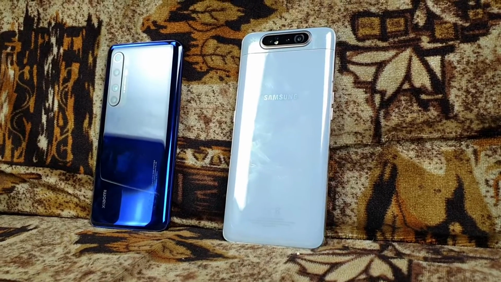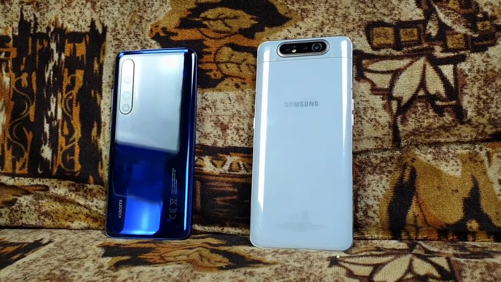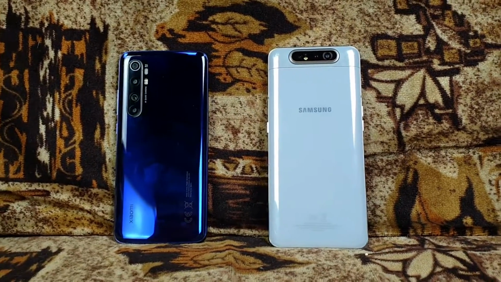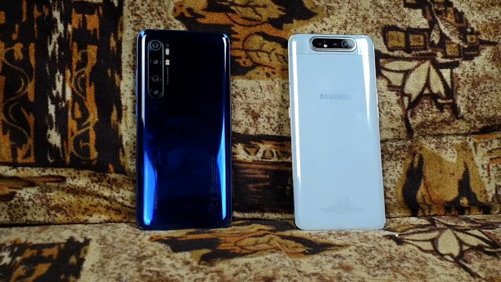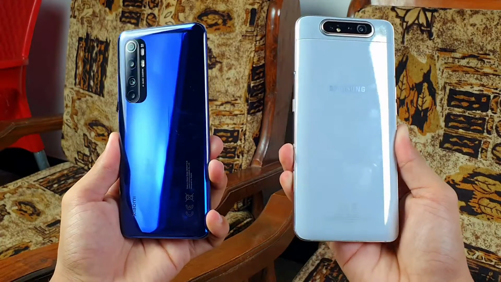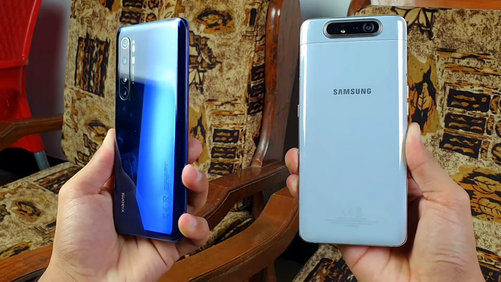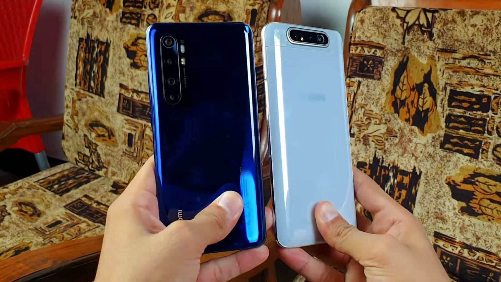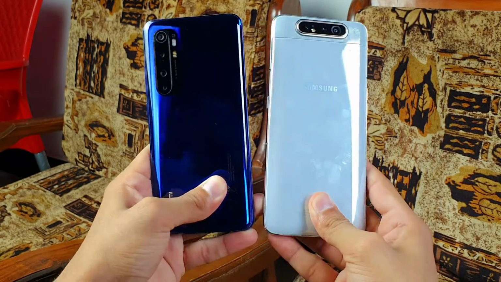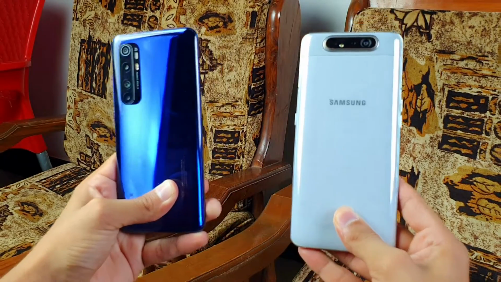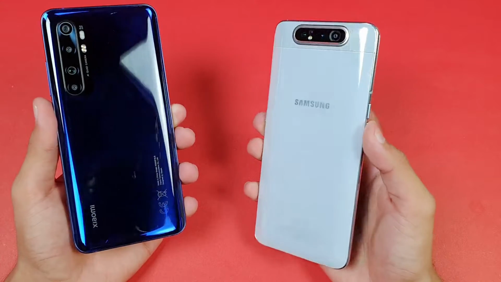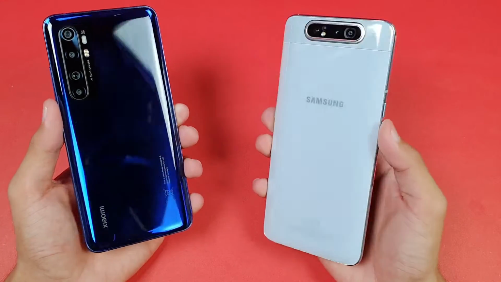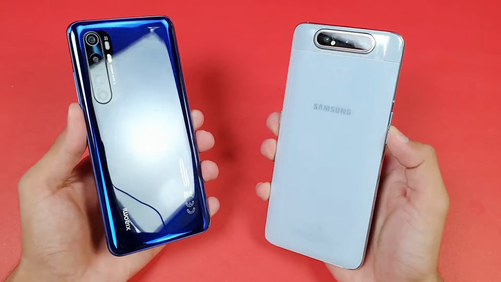Hey guys, what's up? It's time to do a speed test comparison between the Xiaomi Mi Note 10 Lite versus the Samsung Galaxy A80. Both the A80 and the Mi Note 10 Lite are powered by the Snapdragon 730G chipset, and we also get 8GB of RAM on both devices. So I am super excited to see how much of a difference there is between the beast Samsung A80 and the Xiaomi Mi Note 10 Lite. So without wasting any time, let's get right into it.